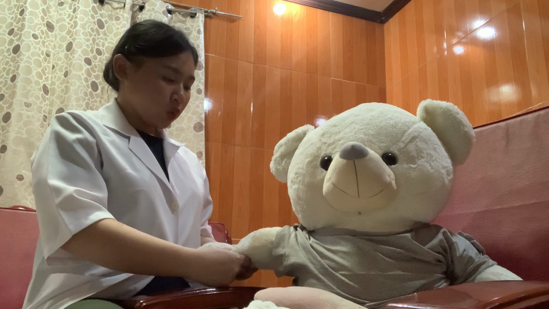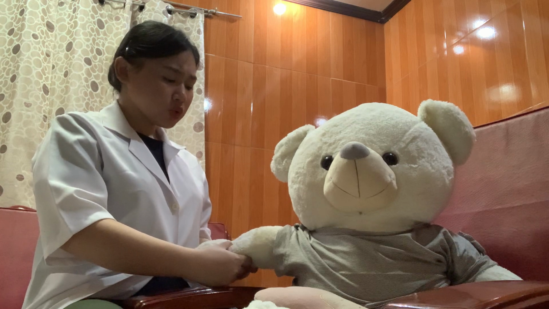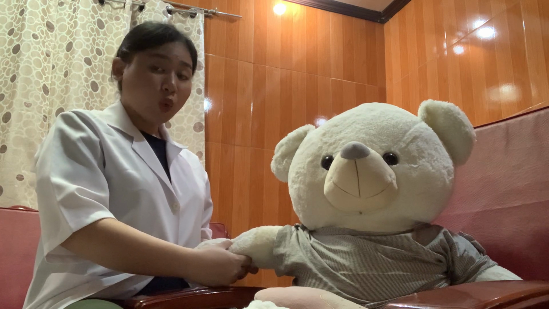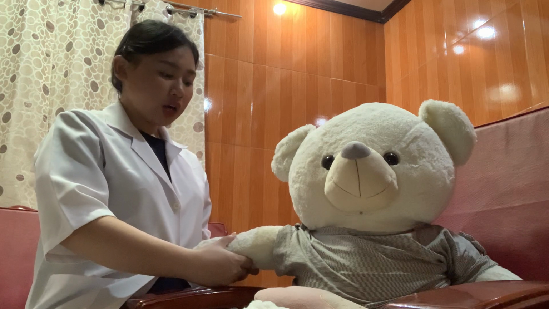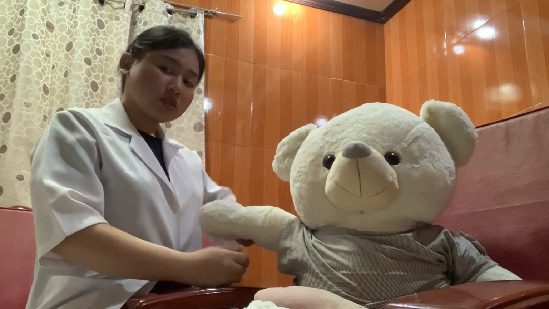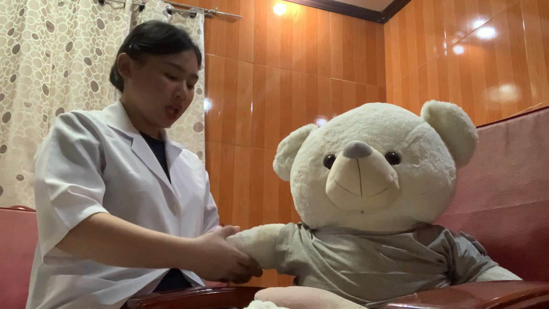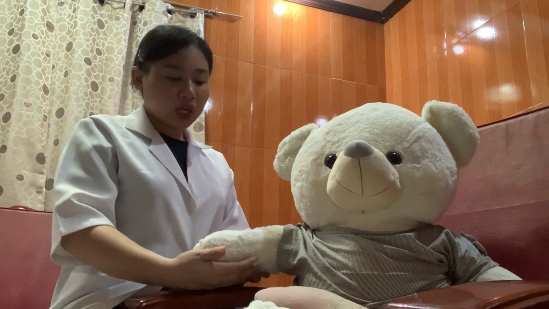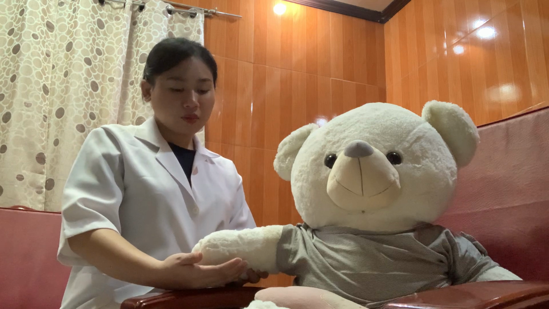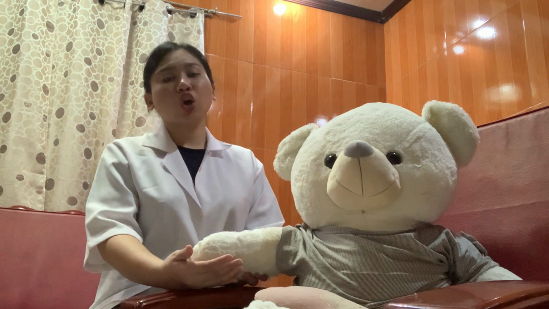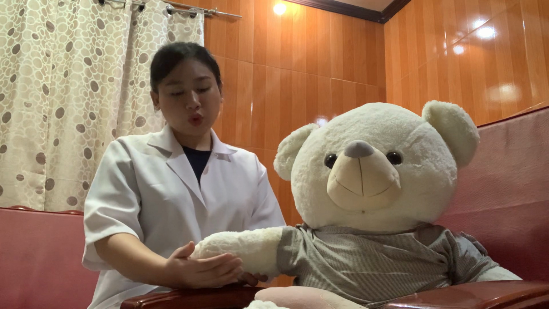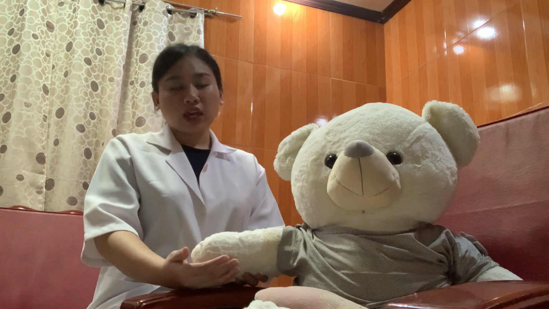And then we instruct the patient to open the fist while the radial artery is compressed. Then we evaluate the palmar surface for erythematous blush or pallor within 6 seconds.